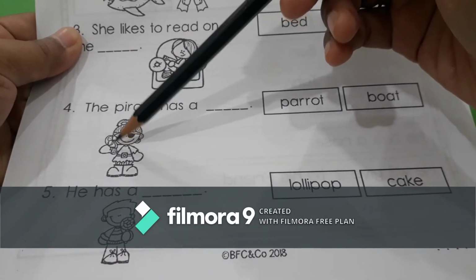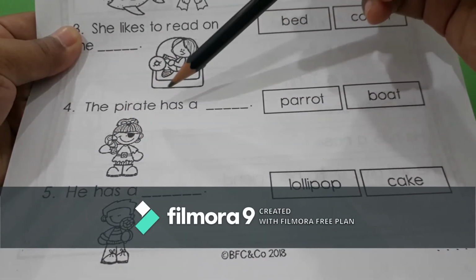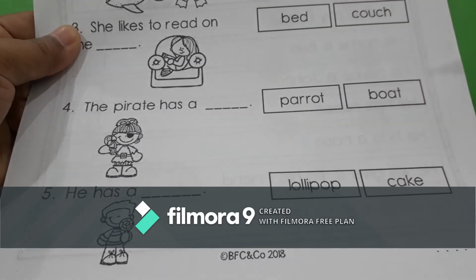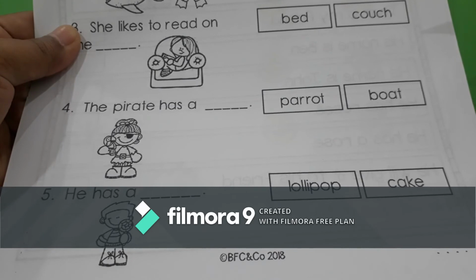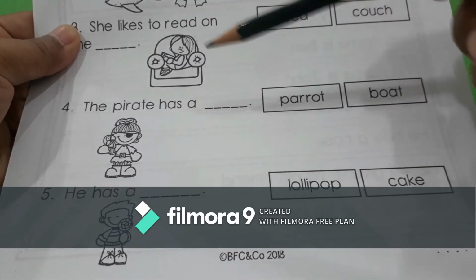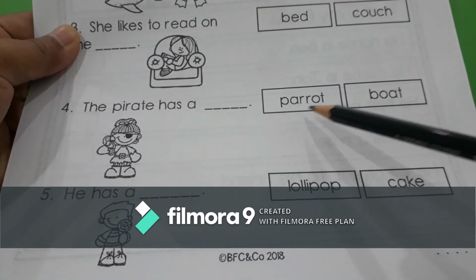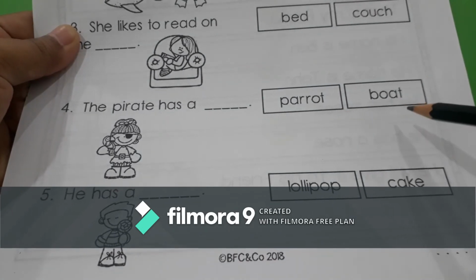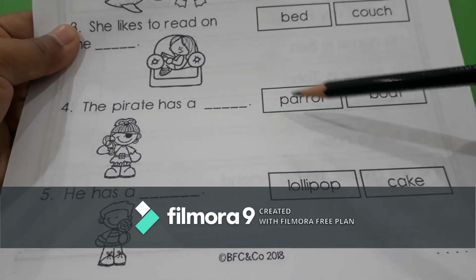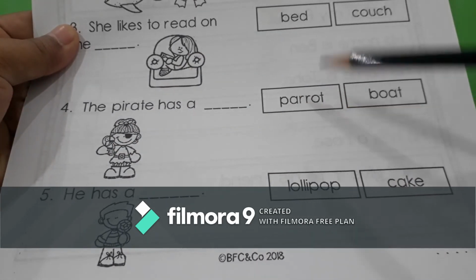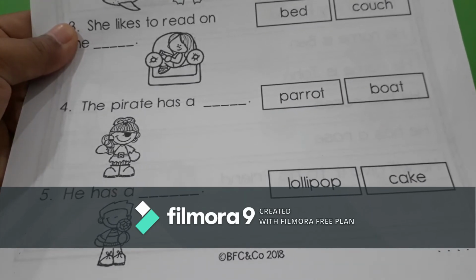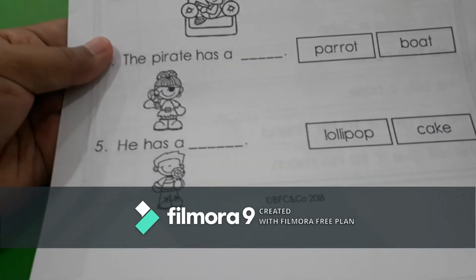Number 4. Look at the bird. The pirate has a parrot or boat. Look at the picture. Is it parrot or boat? Circle your answer.